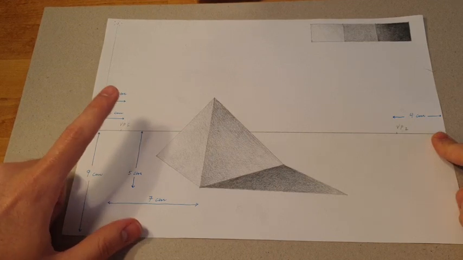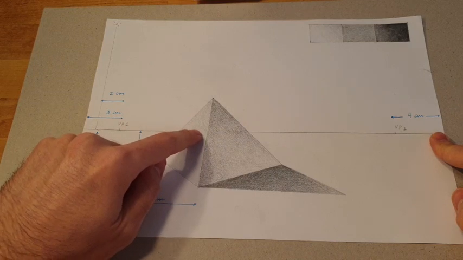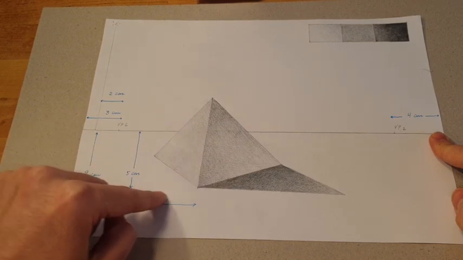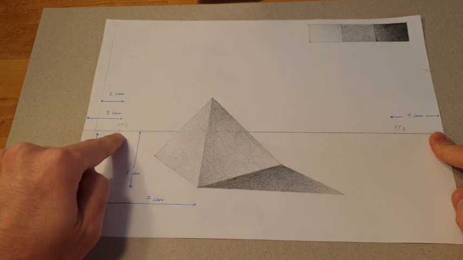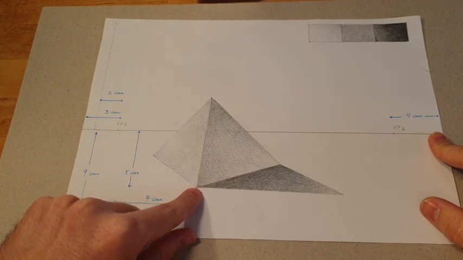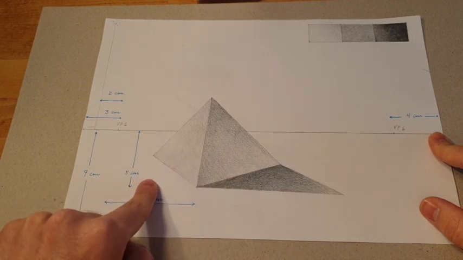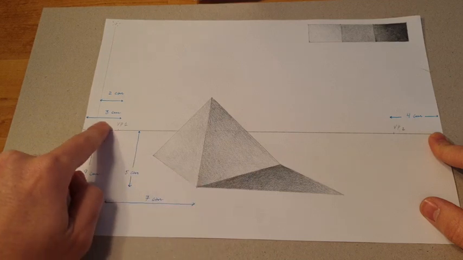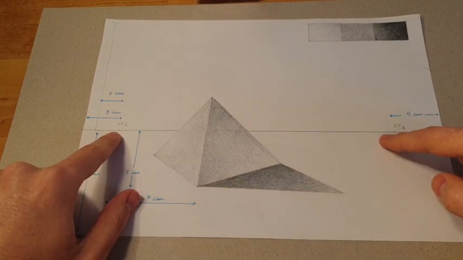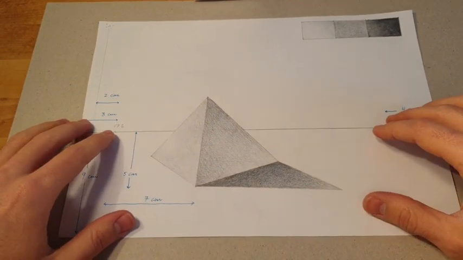Then we will draw the principal point, which is behind the pyramid, and it's about 7 centimeters from the vanishing point 1, and from the first vertex of the pyramid, 5 centimeters down of the horizontal line, we'll start drawing first of all the base and then the height of the pyramid. Let's get started.